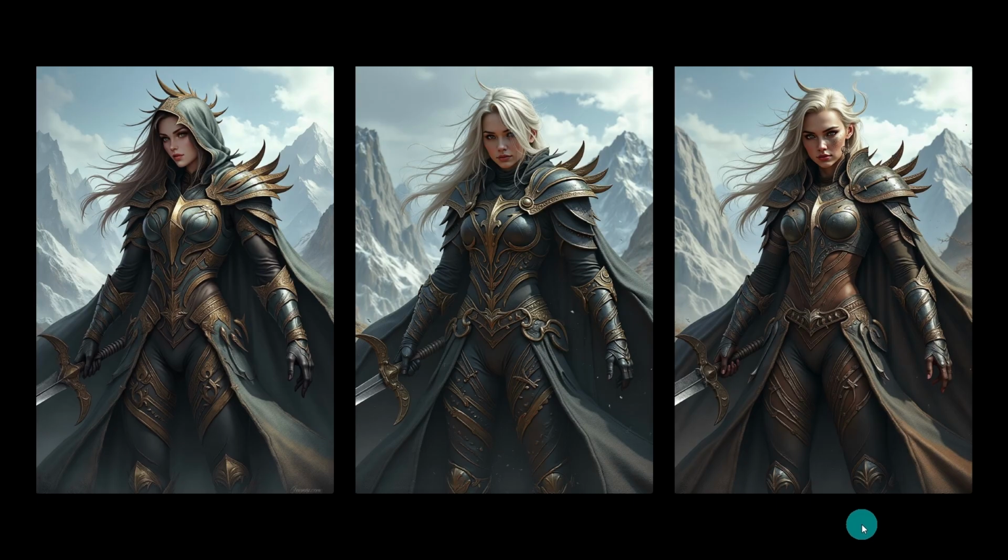So here's a quick example of using Flux guidance of 10, 20, and 30. Kind of a big jump from 10 to 20. We have different hairstyles. The outfits are pretty much similar, but we do start to get way more detail on 20 and 30. So play around with the settings and see what works for you.